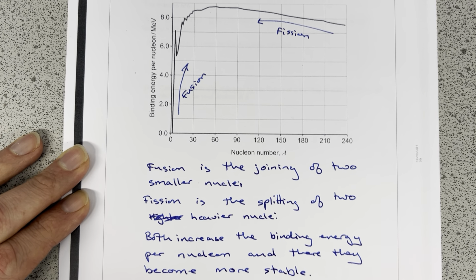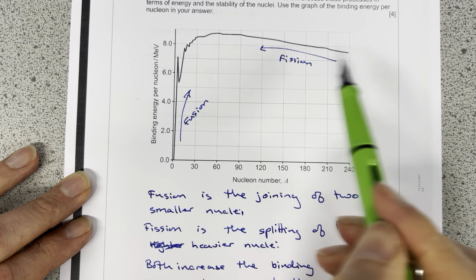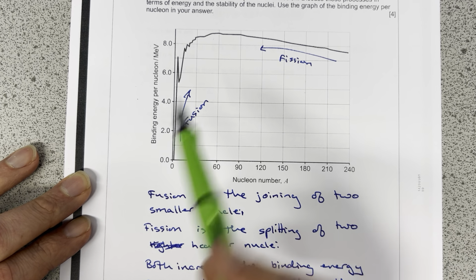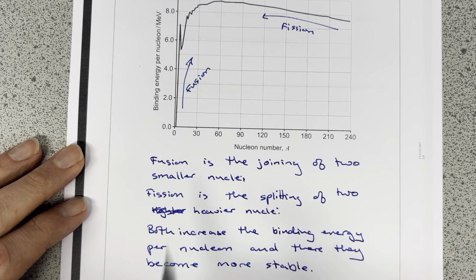Okay, lots of writing on that one, but there's marks just for drawing on the graph, because we're showing that this stuff is doing fission, and this stuff here is doing fusion as well. We've described those two processes, everything is groovy there.